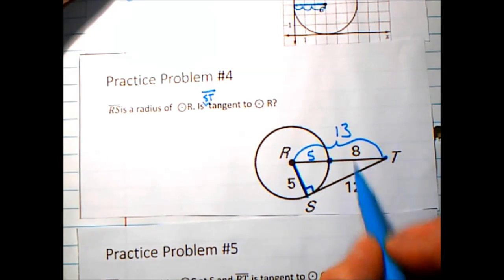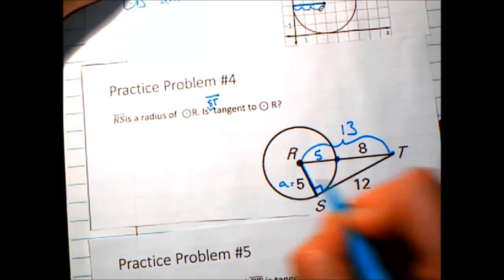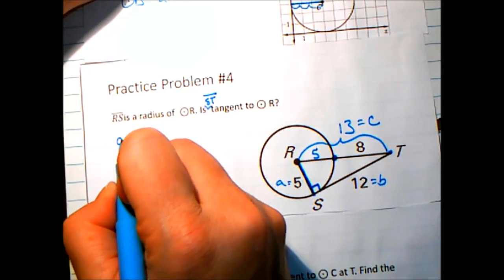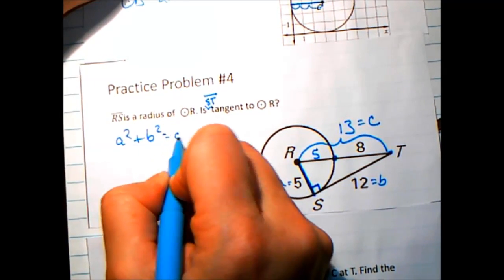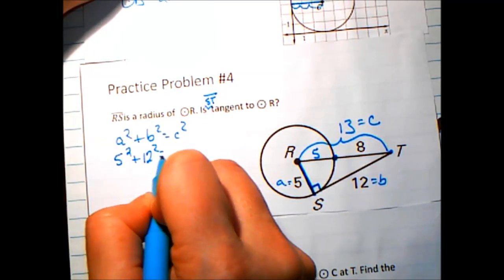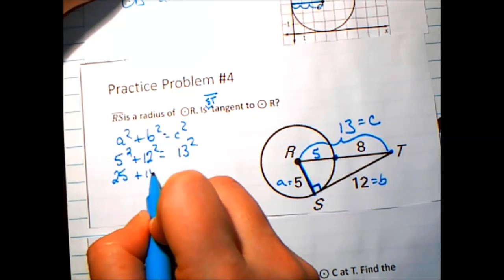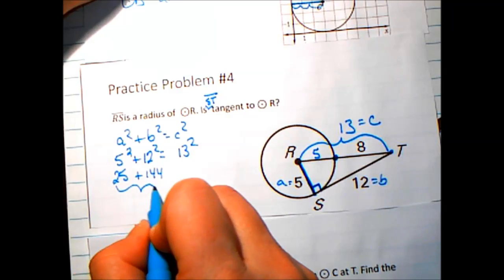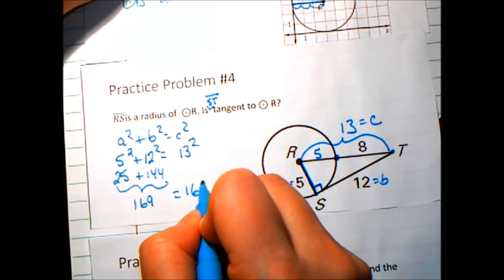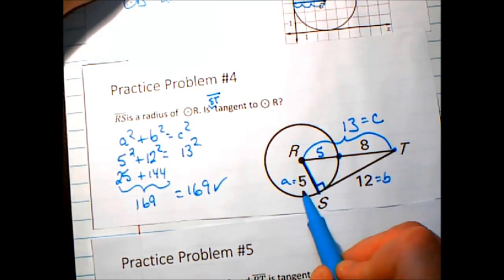So I need to check this with the Pythagorean theorem. I can see that here's A, this side is B, and this side is C. So for my Pythagorean theorem, I can do 5 squared plus 12 squared, and it must equal 13 squared. That's 25 plus 144, which gives you 169, which 13 squared is 169. So this is tangent, and also realize this is a triple.